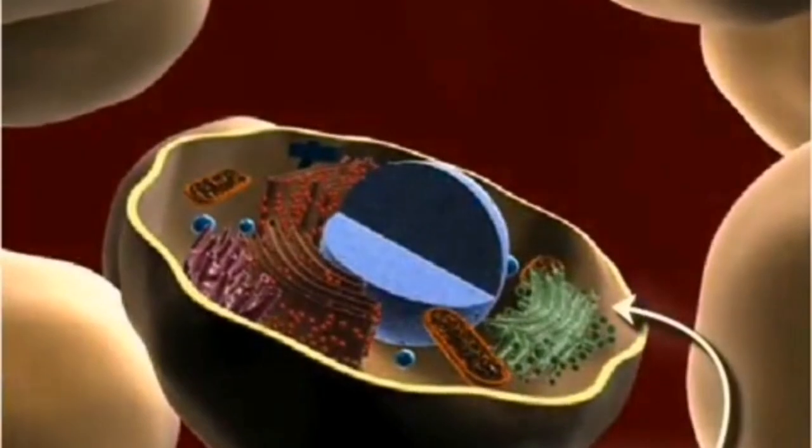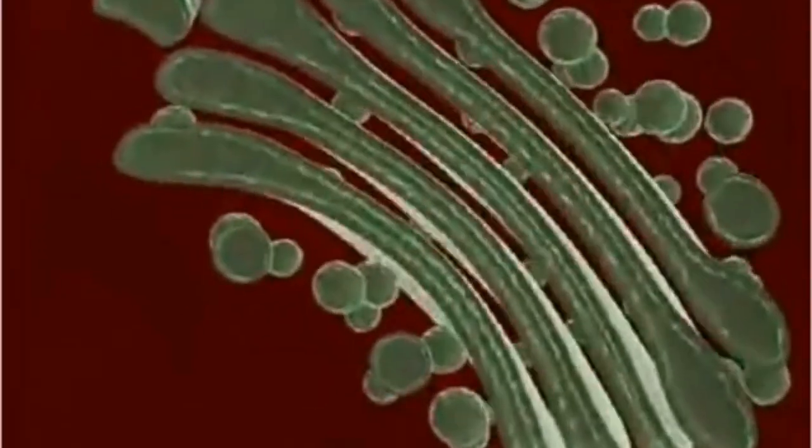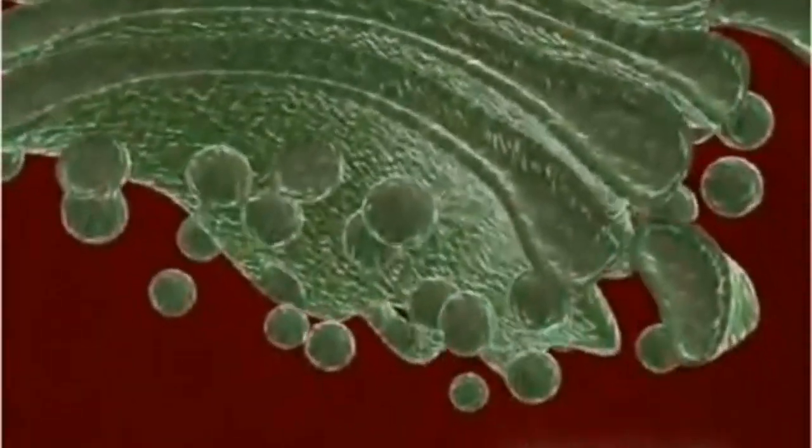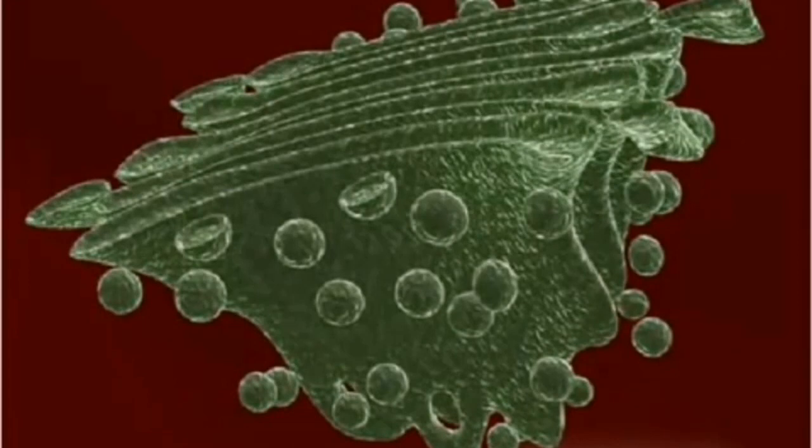Let's enter inside a human cell. This is the Golgi body taken outside. Now this is the 3D structure of the Golgi body. You see vesicles and flat tubules which are arranged parallel to each other in the form of a stack. Now this stack is known as cistern. So this is the 3D structure of the Golgi body.